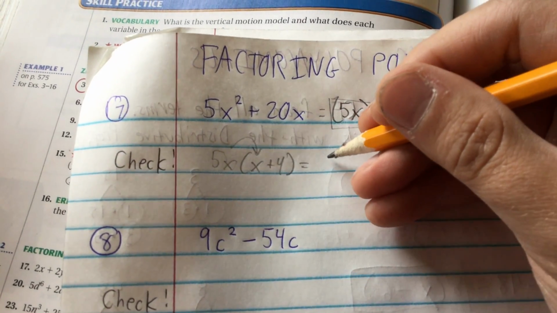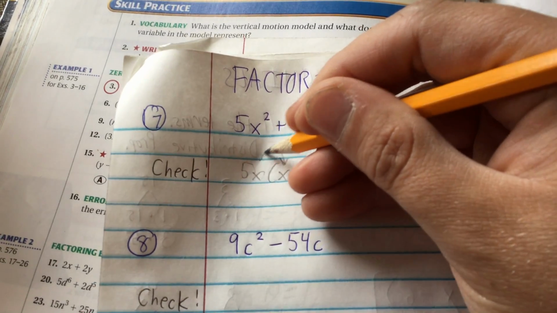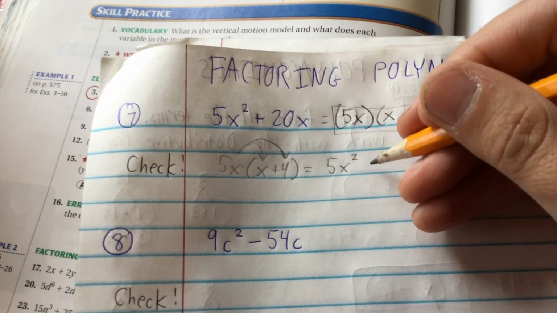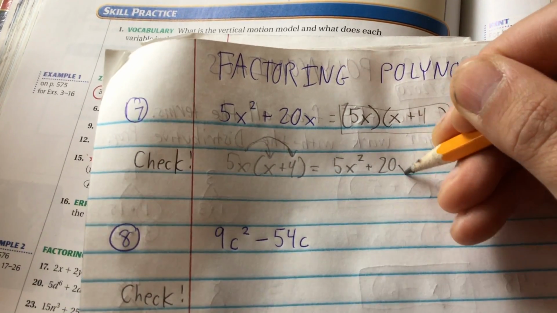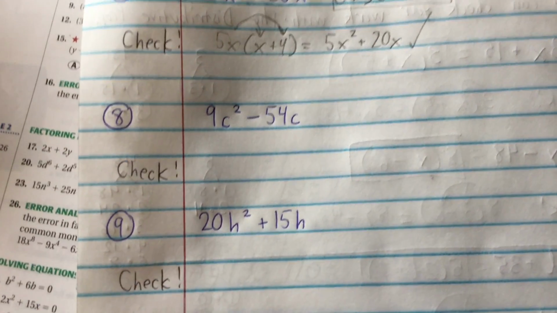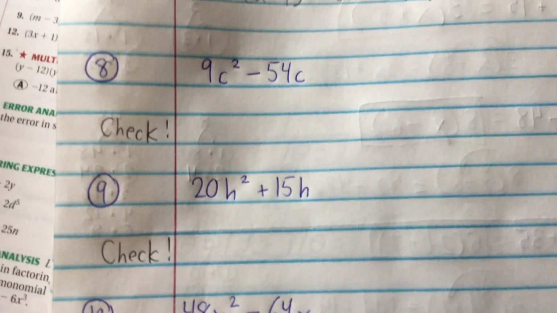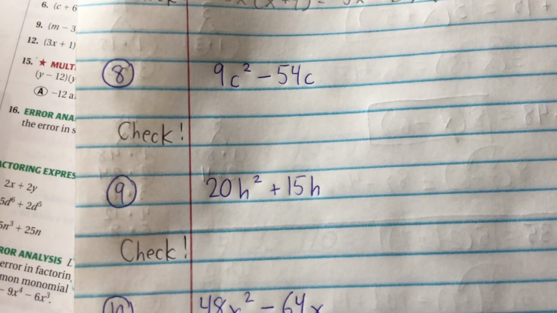5x times x is 5x to the second power. And 5x times positive 4, that'd be positive. 5 times 4 is 20, and just tack on the x. It checks out. See if you can do number 8 independently. 9c squared minus 54c. Factor completely.